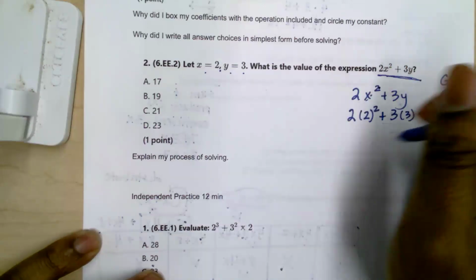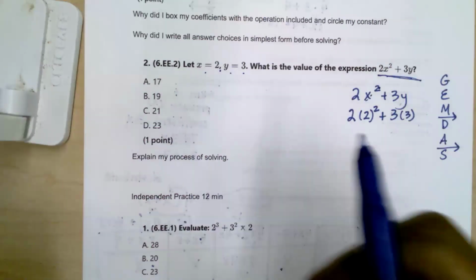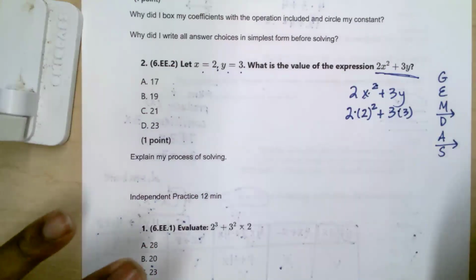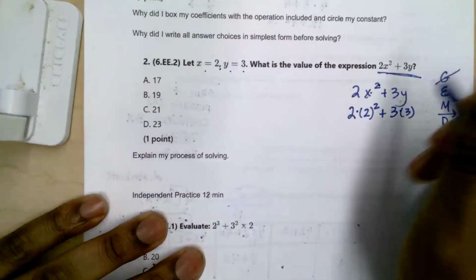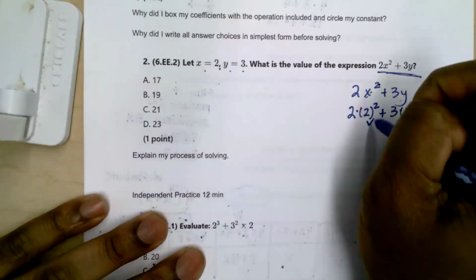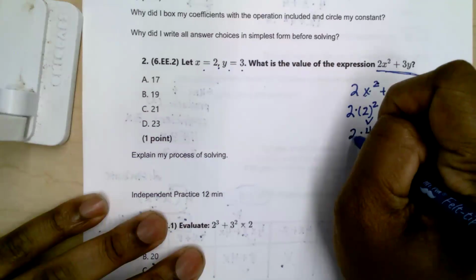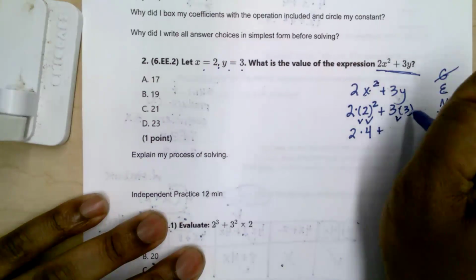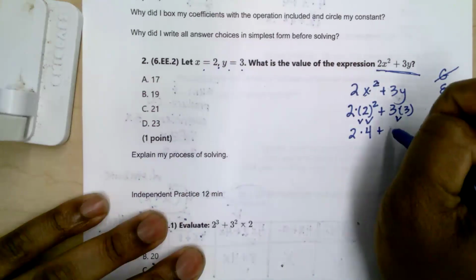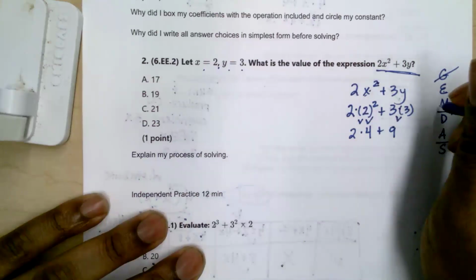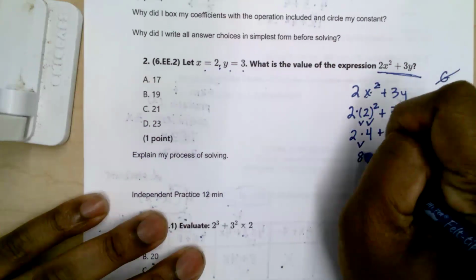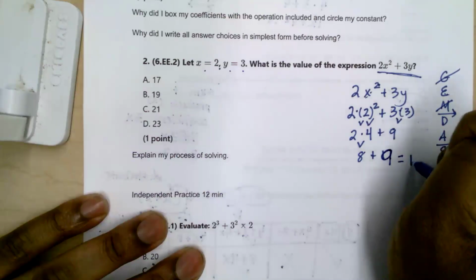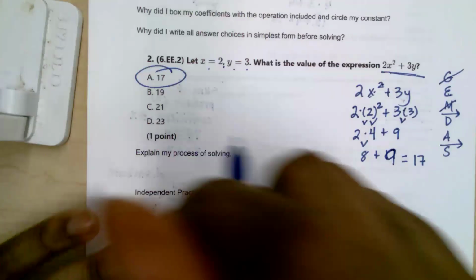Now, there are no groupings. I just separated it because this means multiplication, right? But there's an exponent. And 2 to the second power is 4. So you have 2 times 4 plus 3 times 3, which is 9. And then based on GEMDAS, you want to do multiplication first, and that's 8 plus 9. And that is 17. And so my answer is A.